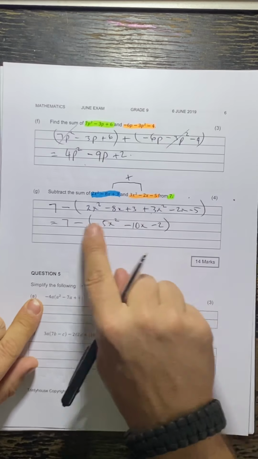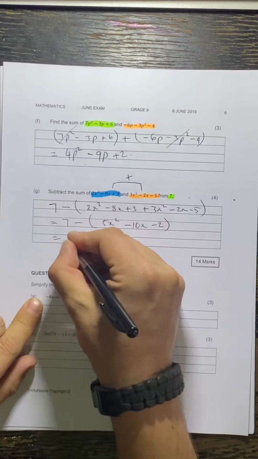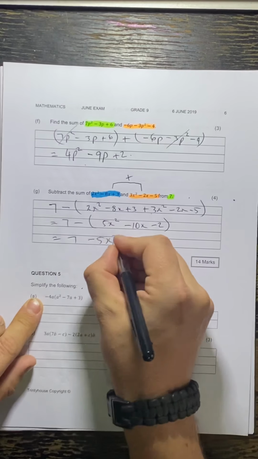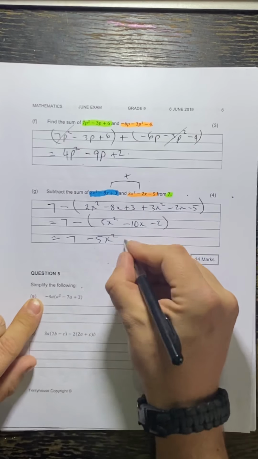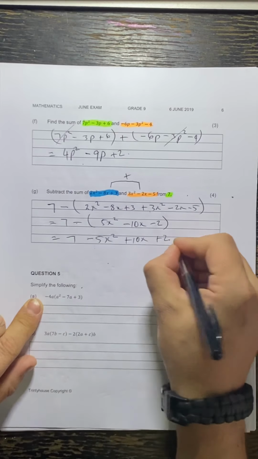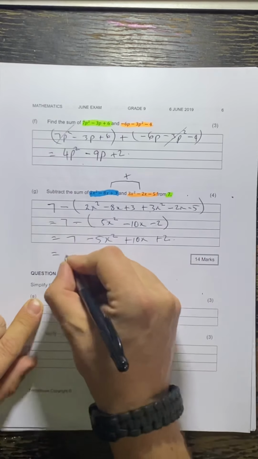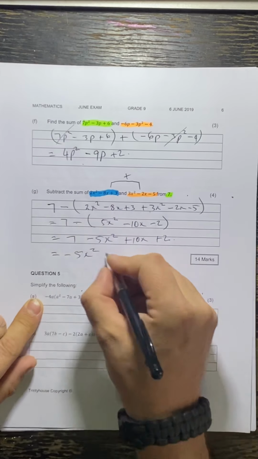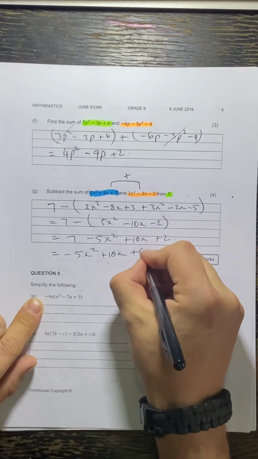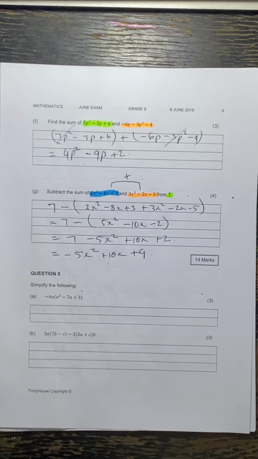Now I can distribute that negative in. And we get 7 distributed with this one, minus 5x squared. With that one, we get plus 10x. With that one, we get plus 2. Okay, so our final answer is minus 5x squared plus 10x. 7 plus 2 is 9. And that is our final answer there.